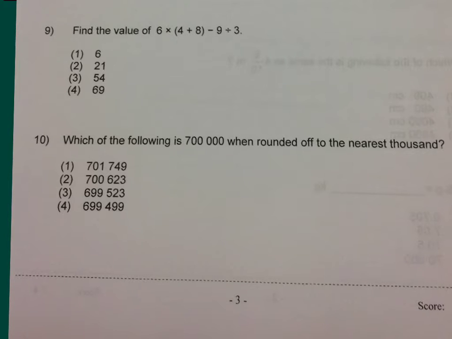Okay, we move to question 9. Find the value. We always do the bracket first. That will give us 6 times 4 plus 8 is 12, minus 9 divided by 3. In order of operations, we do multiplication next. 6 times 12 will give us 72 minus 9 divided by 3. Our next step will be 9 divided by 3, so it's 72 minus 3. Our final answer is 69. Question 9, answer is 4.